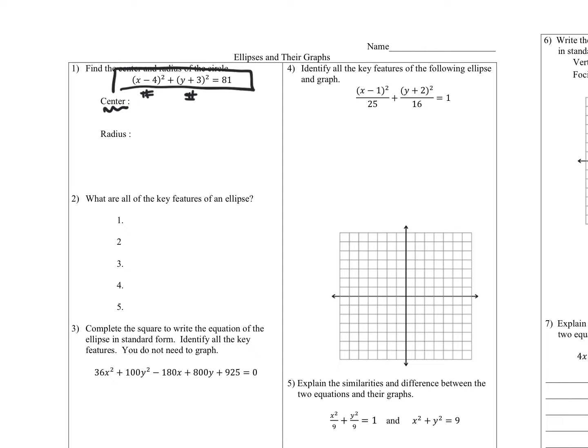So our center, we know that we are going to be shifting to the right 4 and down 3, which puts us at (4, -3). And then our radius is the square root of that 81, so it's going to be 9.